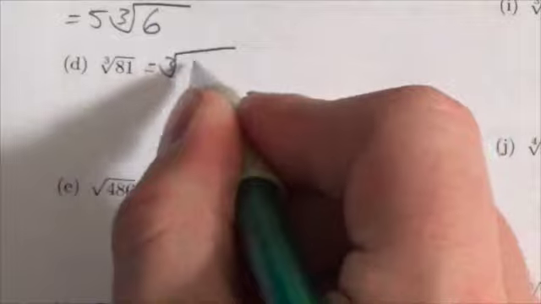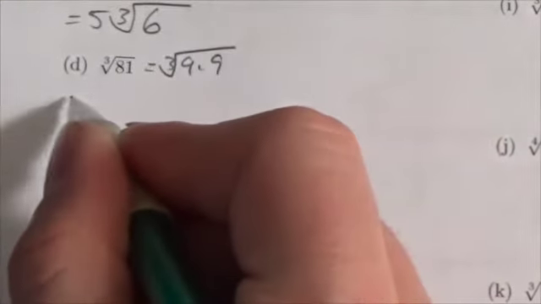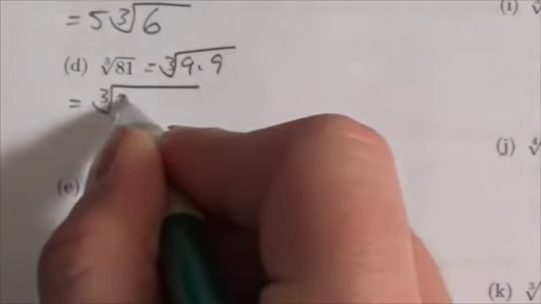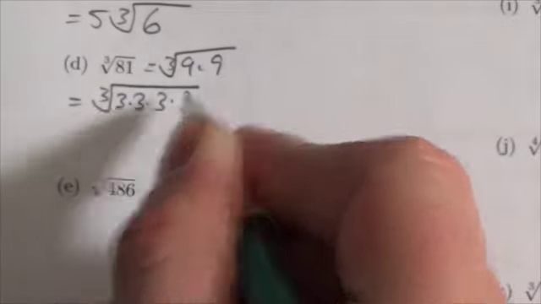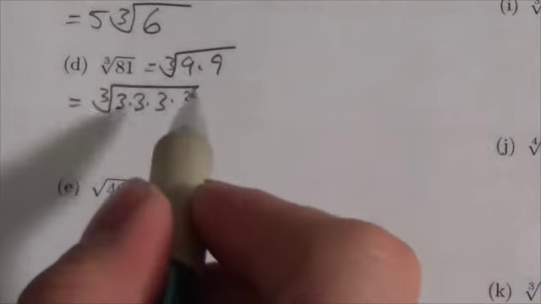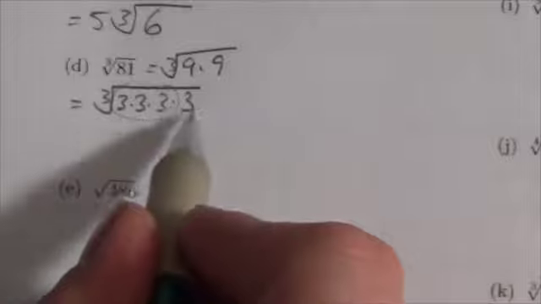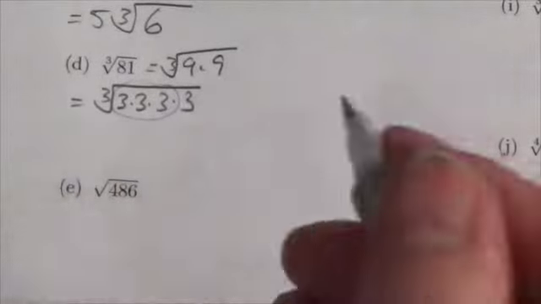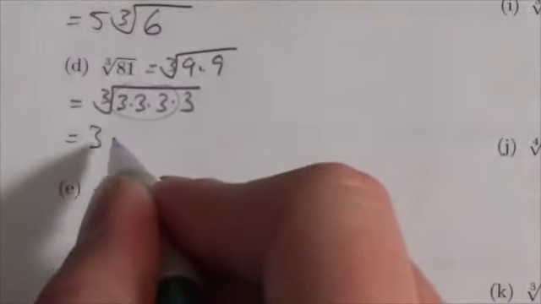Okay, next question. Cube root of 81. Now the nice thing about this is 81 is just going to be 9 times 9. So this is the cube root of 3 times 3 times 3 times 3. Okay, that one works out really nicely here. We've got a triplet right there with an extra one that I can't take out, so I'll take a single 3 out, but I'm left with a 3 under the cube root, so 3 cube root of 3.